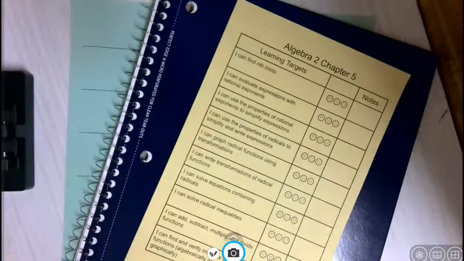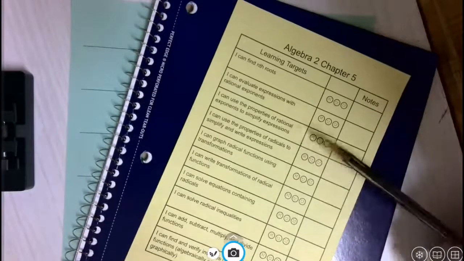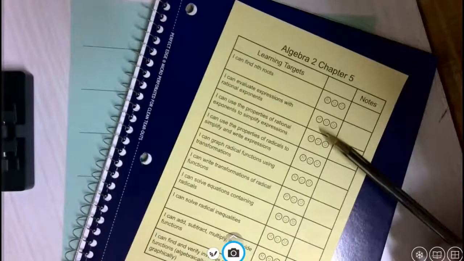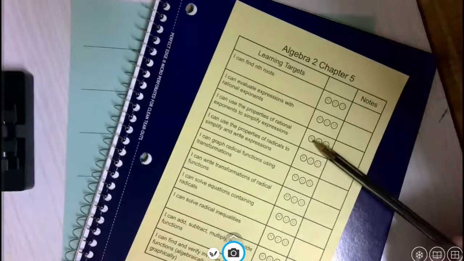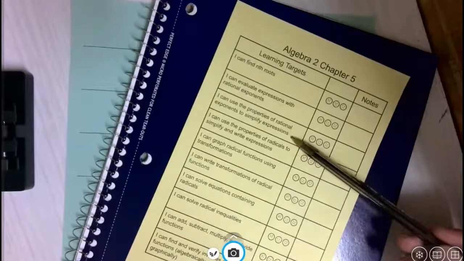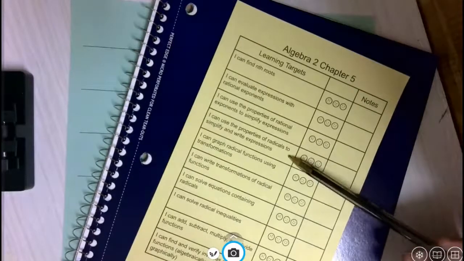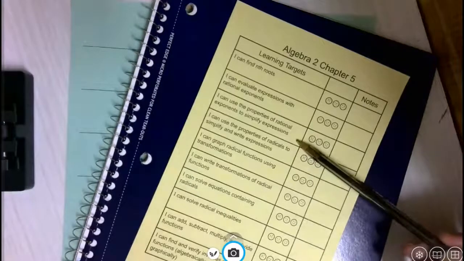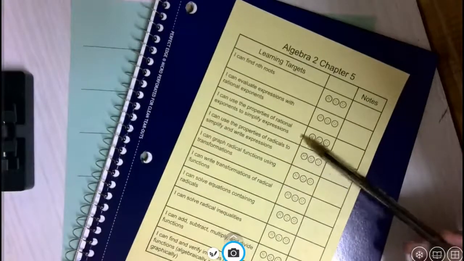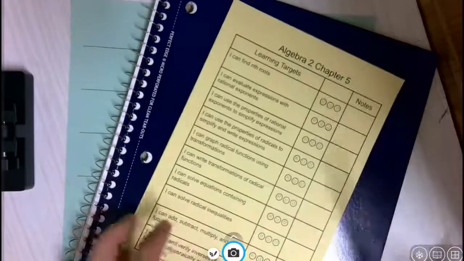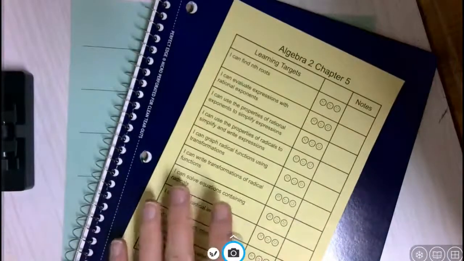Alright, in this video I'm going to show you the notes that we're going to be taking for section 5.2. But the first thing we always want to start with is our learning targets for the day. You should have these in your notebook already because we glued them in at the beginning of chapter 5. Today we're going to be using the properties of rational exponents and then using the properties of radicals to simplify and write some different expressions. Those are our big two learning targets that we're going to work on today during these notes and when you start working on your homework.